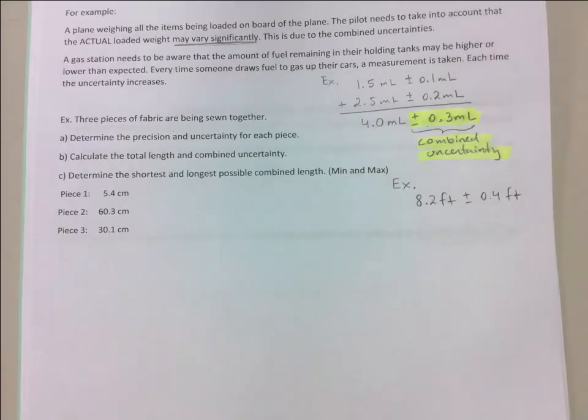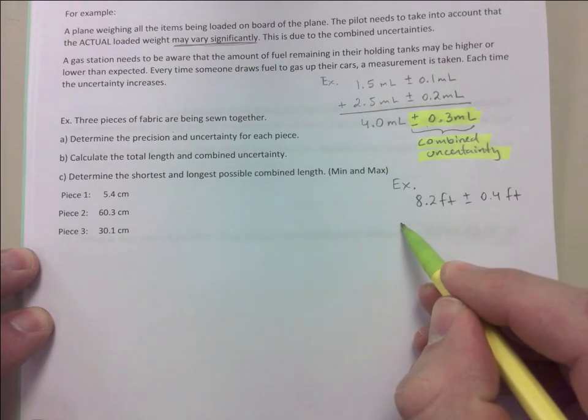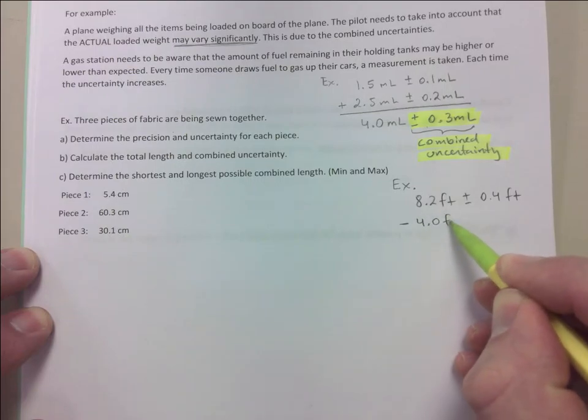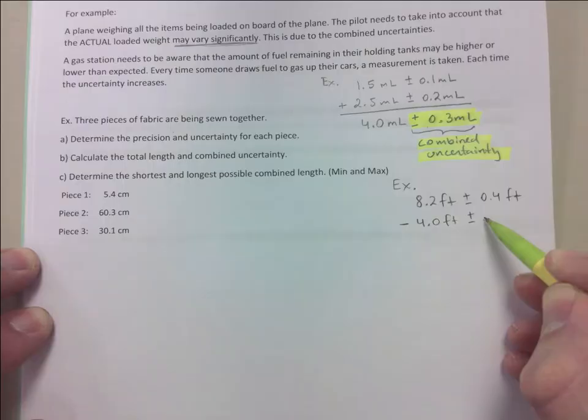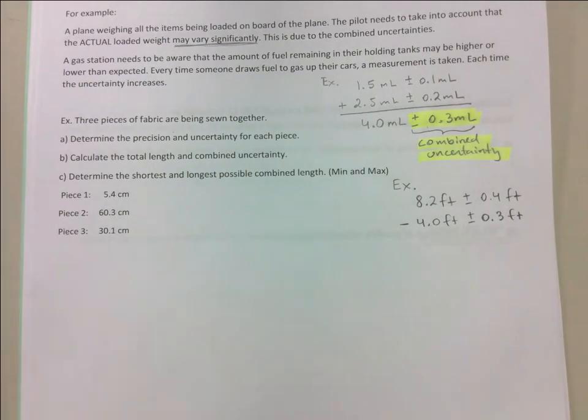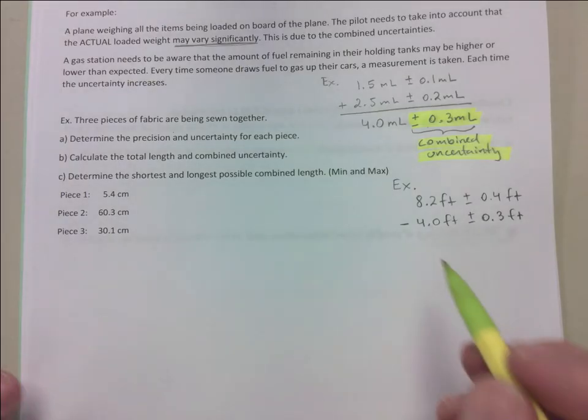You have a piece of wood that measures that. And now you're going to cut off a piece. Let's say we're going to cut off 4.0 feet plus or minus 0.3 feet. Why do they have different uncertainties? It doesn't matter. Different devices were used to measure it.